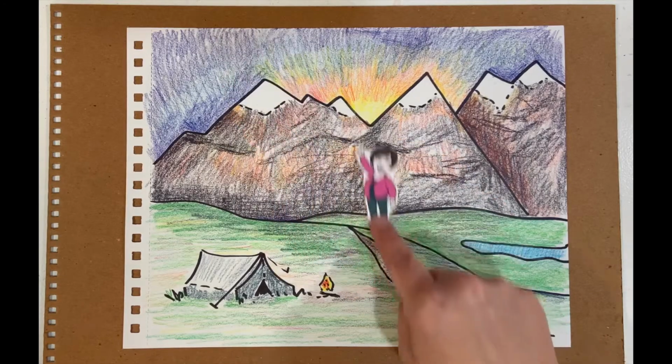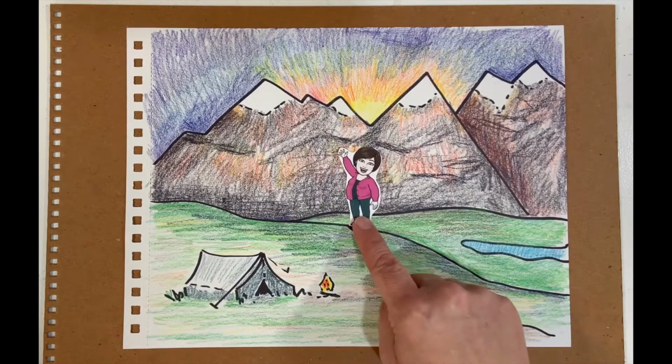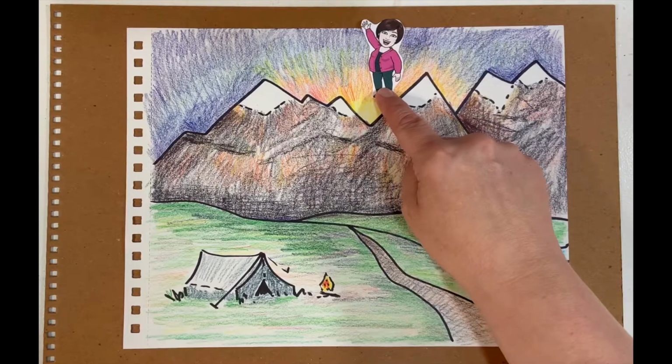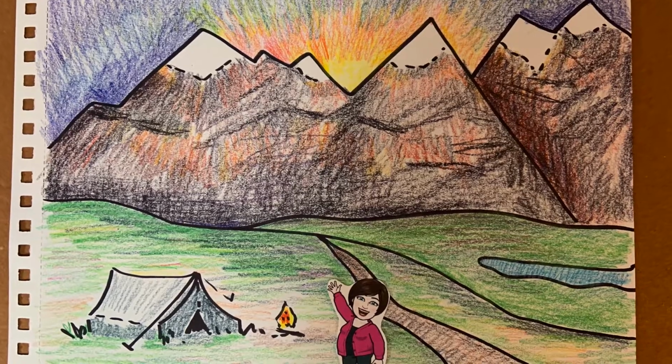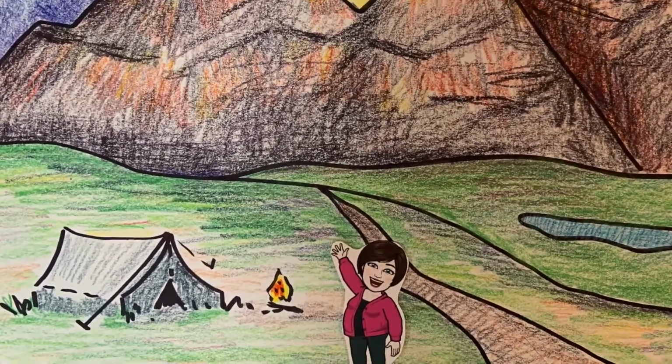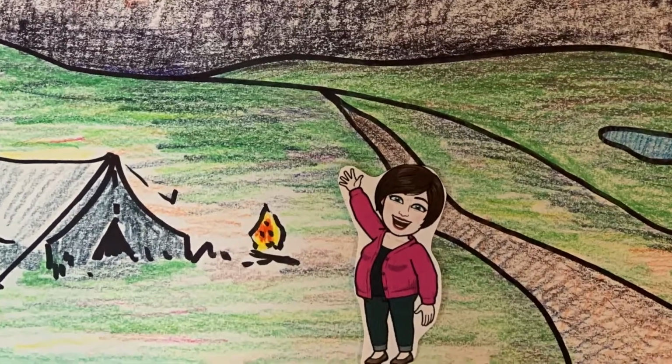So the things in the very front are in the foreground, the things in the middle are the middle ground, and the stuff in the back is the background. So that is a landscape. Let's talk about what each class can do as an illustration for the directory.